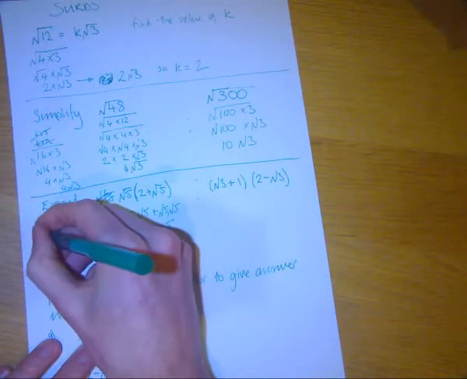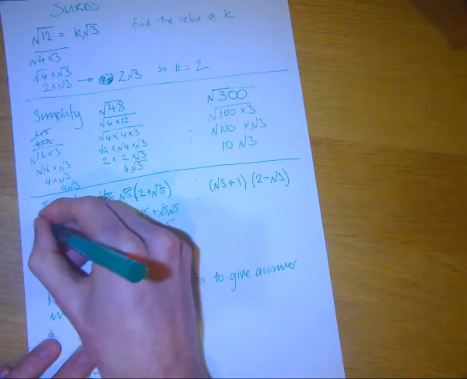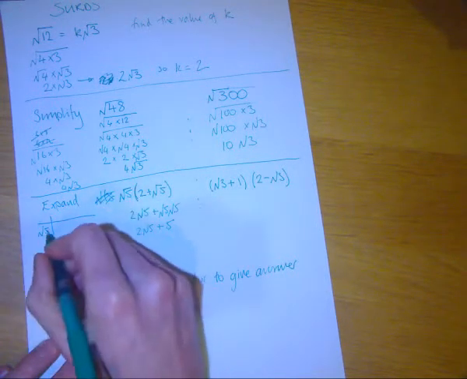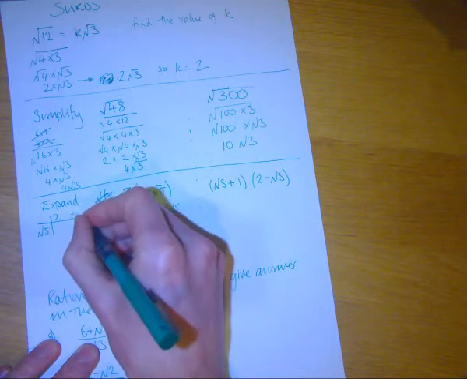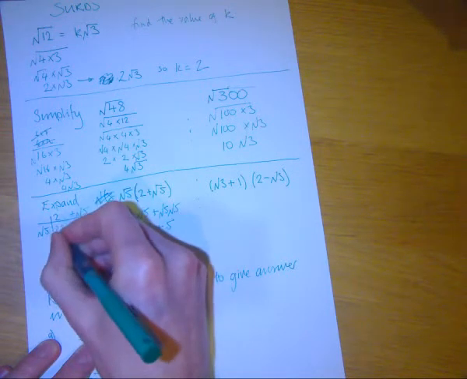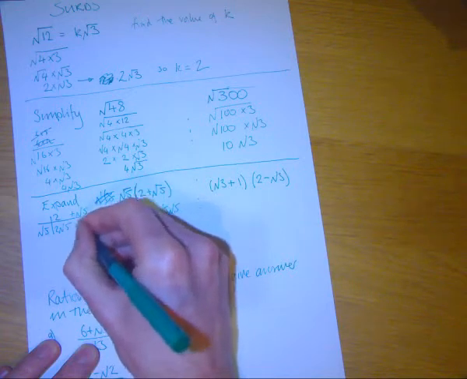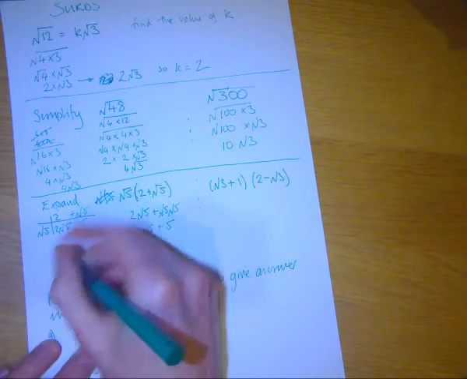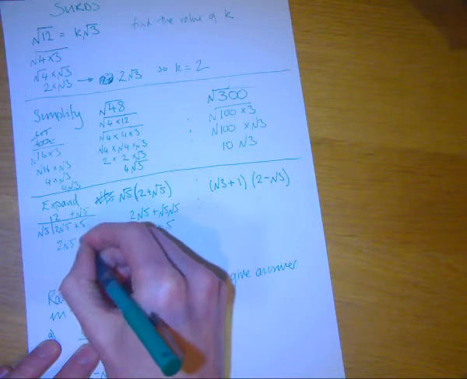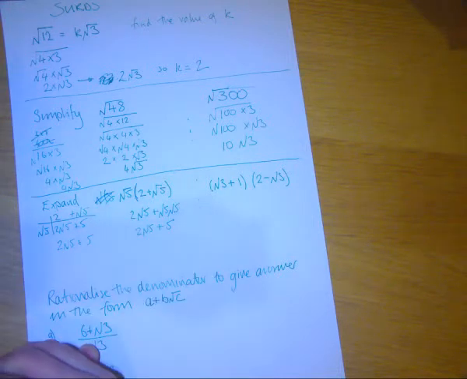I know some of you like to set it out like this in a little grid, and you will write your root 5 there, and then 2 plus root 5. 2 times root 5 is 2 root 5. Root 5 times root 5 is 5. So you would have got 2 root 5 plus 5 in that way there.